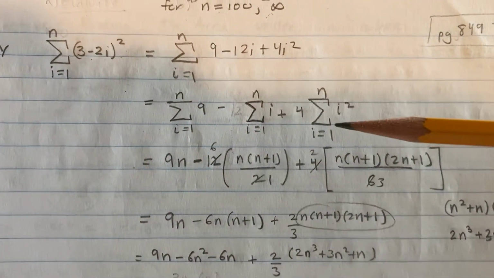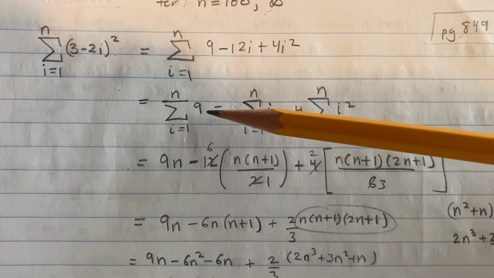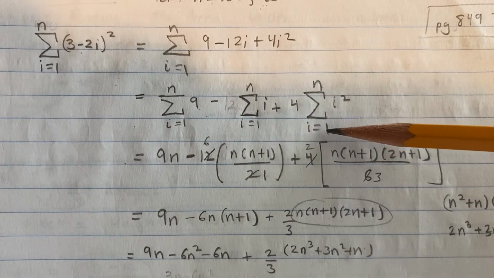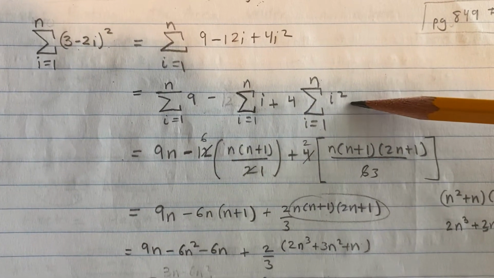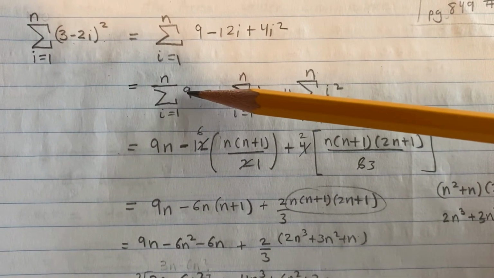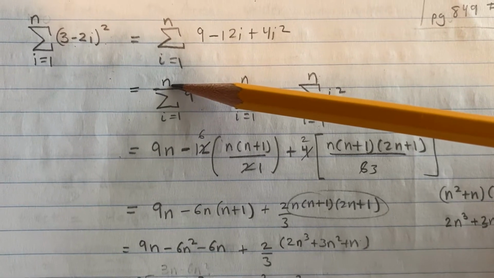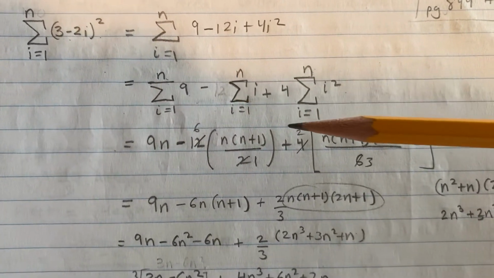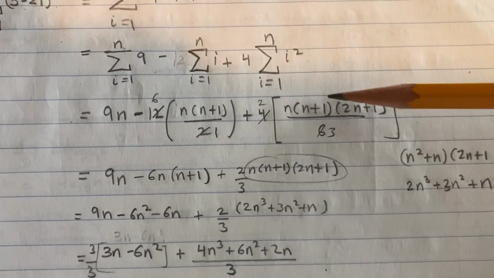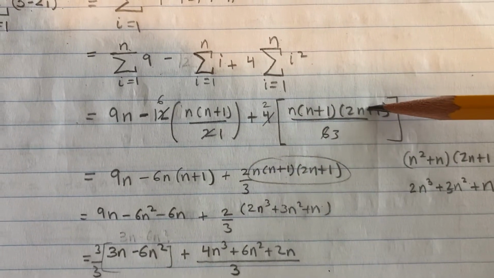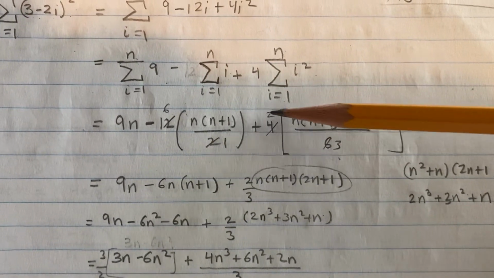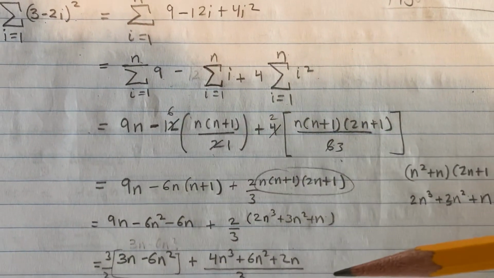After you FOIL it, you want to split it up: summation of 9 minus summation of 12i plus summation of 4i squared, i equals 1 to n. This constant comes out. And then, of course, the sum of a constant is just the product of the constant times n. That's in formula number 1. For the i one, you just plug in n times n plus 1 over 2. And then for the i squared one, it's n times n plus 1 times 2n plus 1 over 6. All right, so as you can see, these terms are going to cancel out, right? 4 over 6 reduces to 2/3. 12 over 2 is 6.